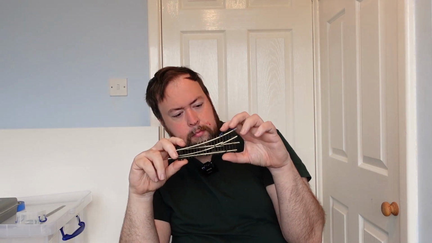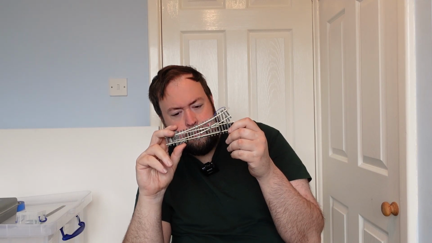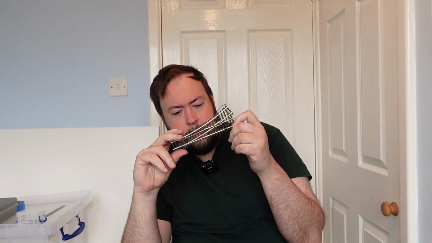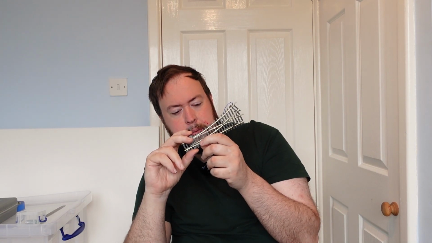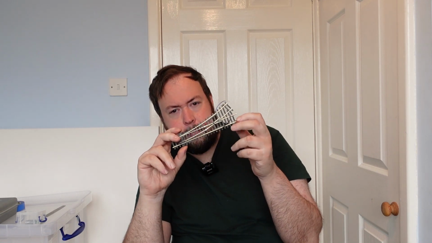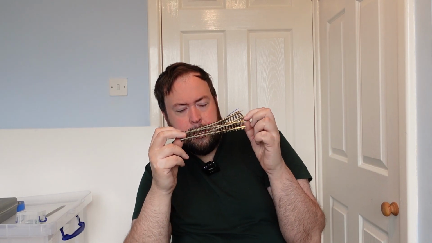So this is a code 100. I don't know what the difference is between the different codes apart from the height of the track. And there are so many different types of points, and this will turn into another discussion when we get to that level.